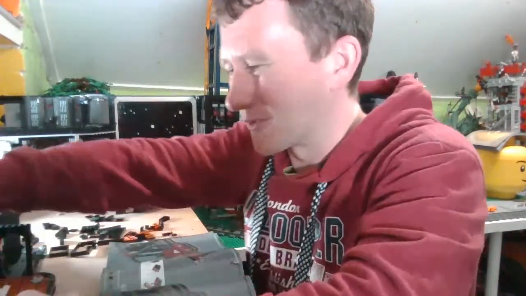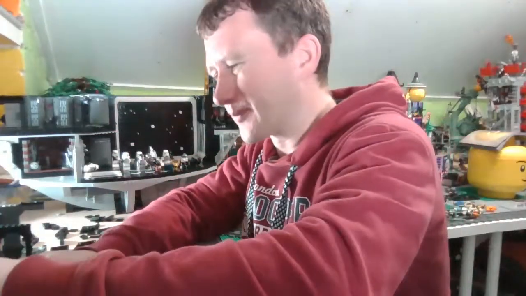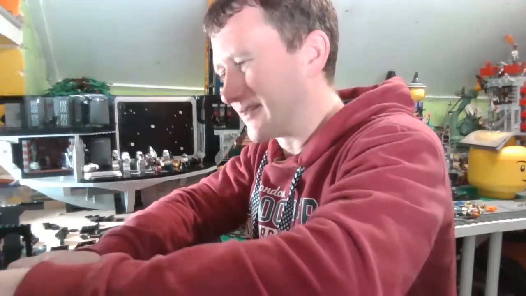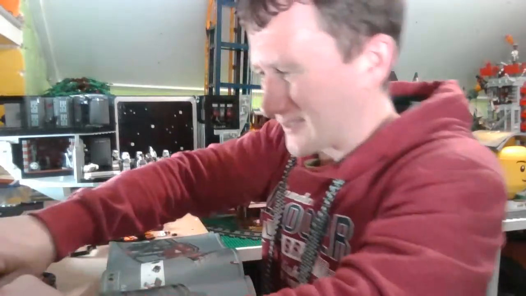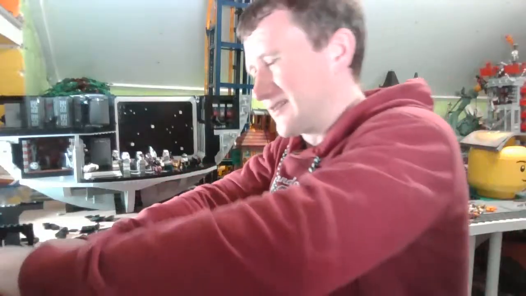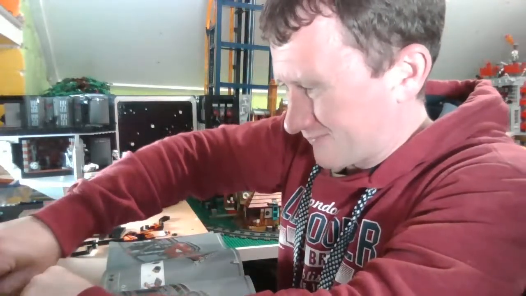Oh, what a moron! I've put the 1x4 on top of the next piece. It was actually supposed to go on the I've had an accident brown. So I haven't lost a piece. I just haven't put it in the right bit.